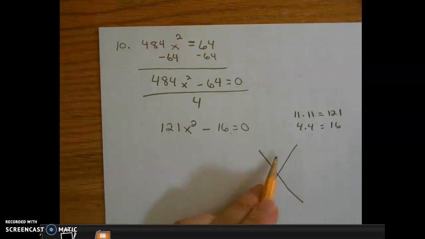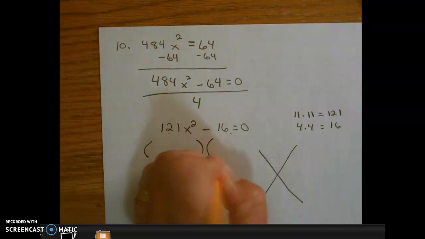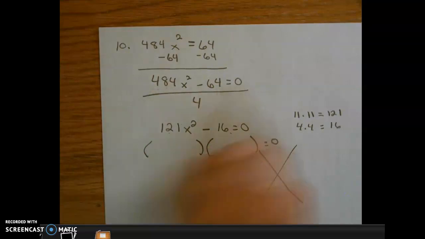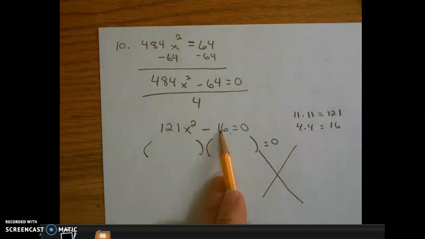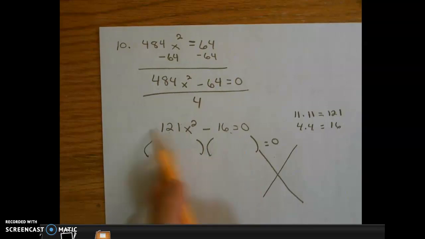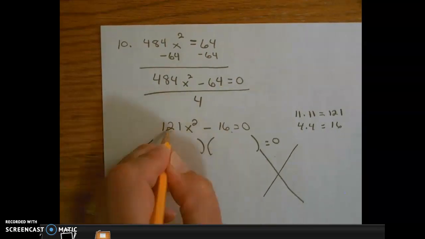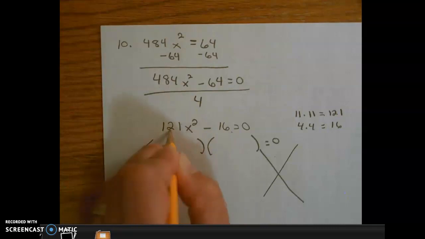So here's my suggestion. Here's a shortcut. These are some pretty big numbers. Even though we factored out the 4 and we made these numbers smaller, they're still pretty big numbers. But what you can do here, a little shortcut, is what number makes 121?